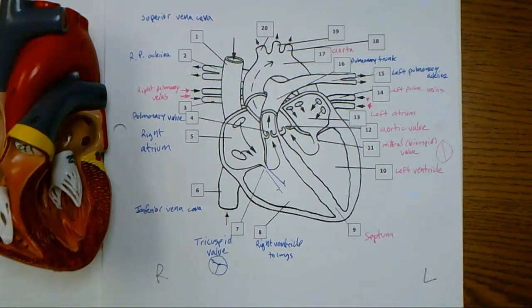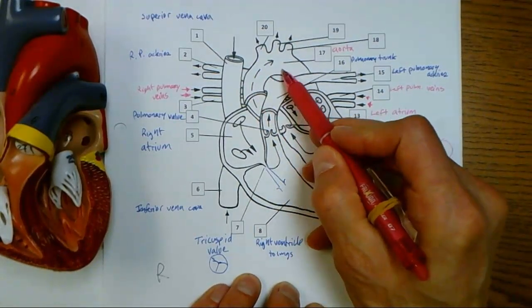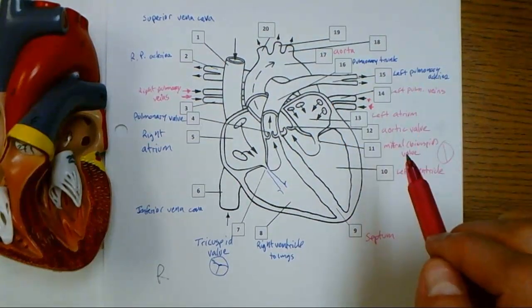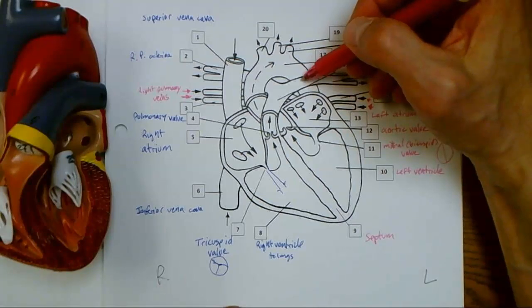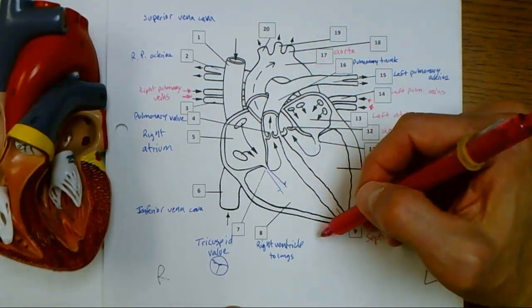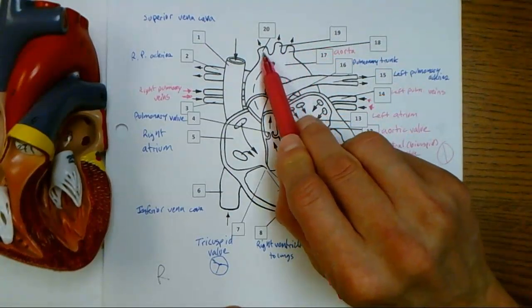Aorta. Or this is actually the aortic arch, this first part. Okay, now, the bulk of the aorta turns around and goes down to the lower part of the body. But the upper part of the body gets some major vessels, these three.